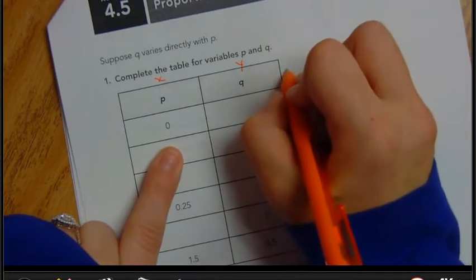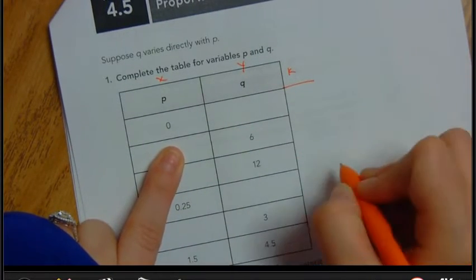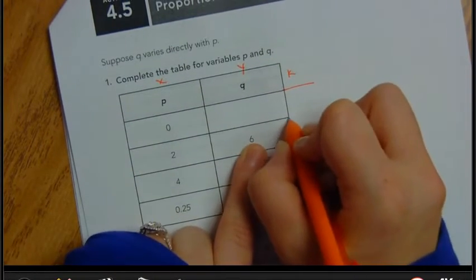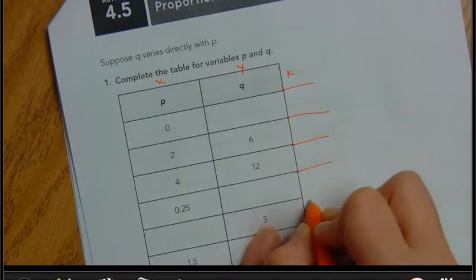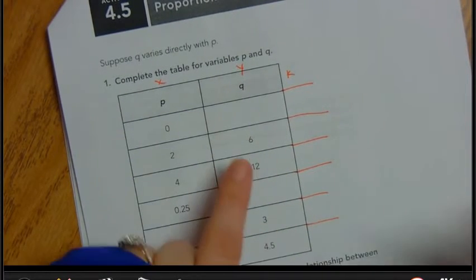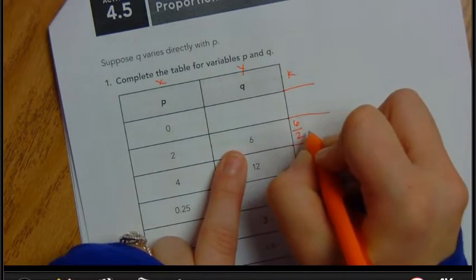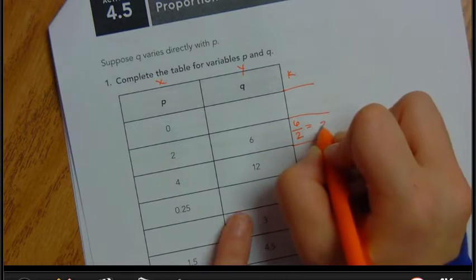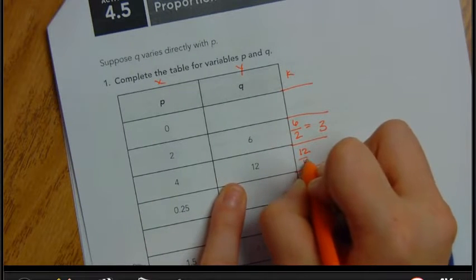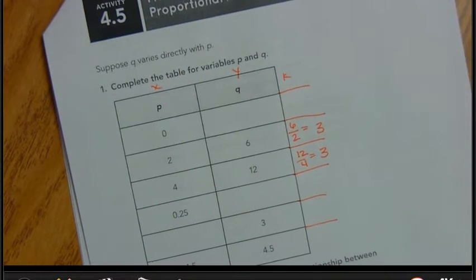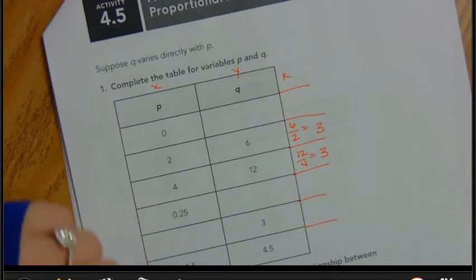Okay, so I need to create my K column here, and I'm going to sit here and see, we know that it's going to be proportional. So I want to know 6 divided by 2. So 6 over 2, well, that's 3. 12 over 4, well, that's 3. Okay, so I'm going to assume everything is 3.